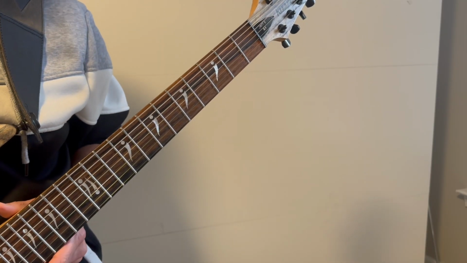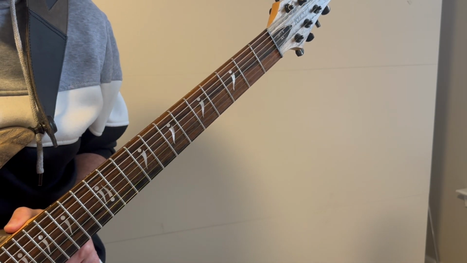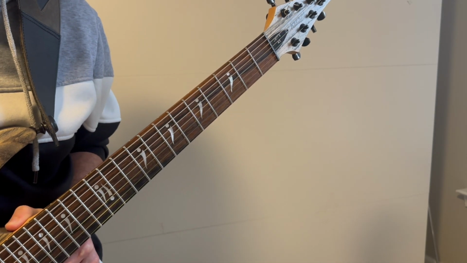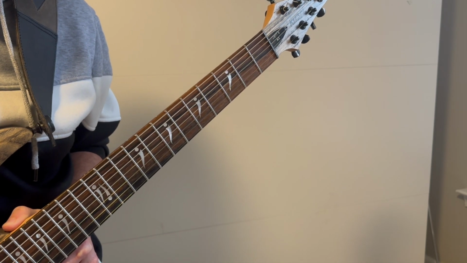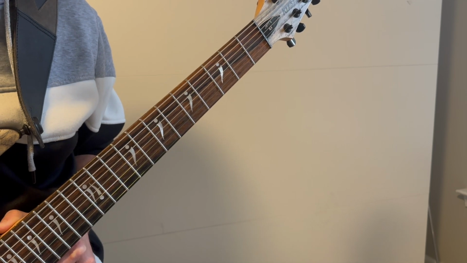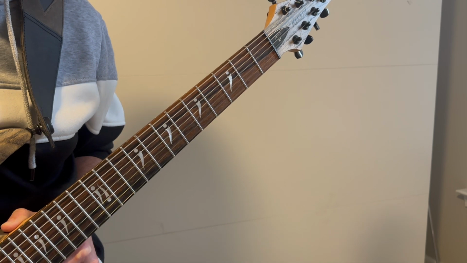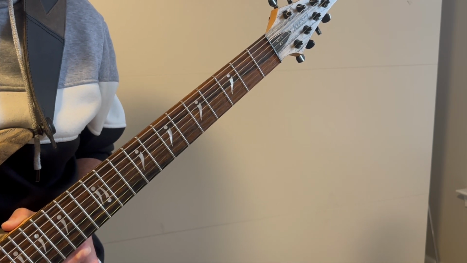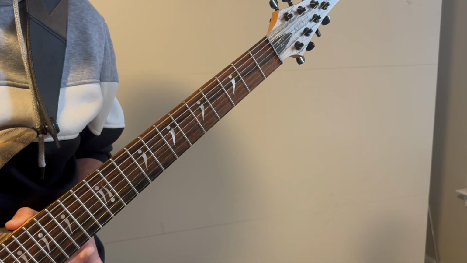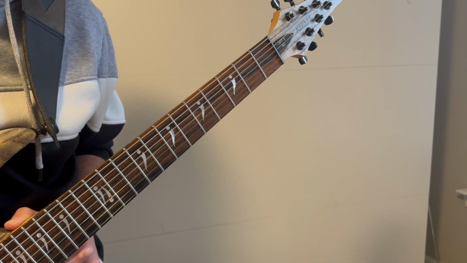All right, so we're back here at the fretboard again, and now we are looking at our diminished chords. How do we find our diminished chords? We spoke about if we are in a major key, we just move back 1 fret, or we move back a half step, or we move back 1 semitone.